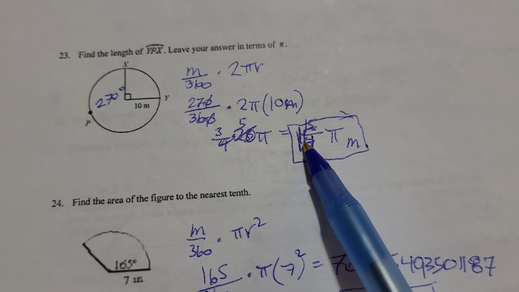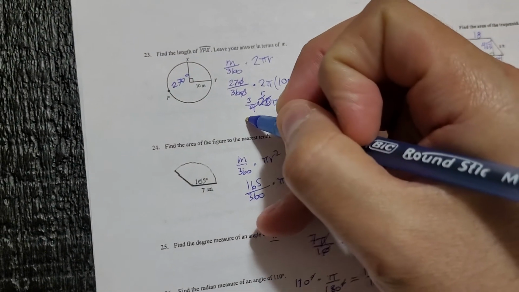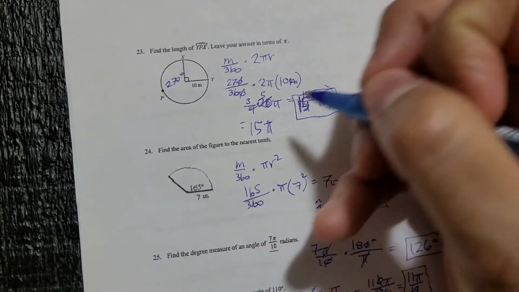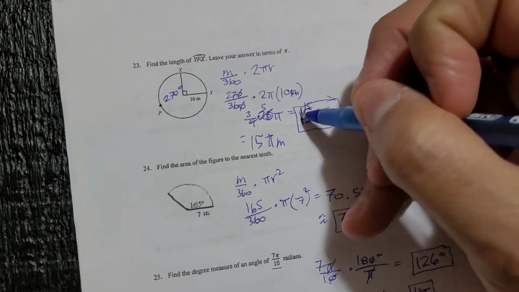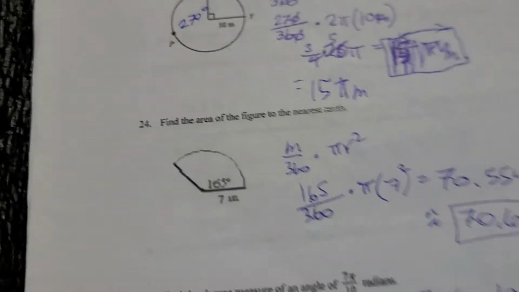This is very ugly. Let me do this again. This is just going to be 15 pi. That looks a little neater. And this was meters. See? Quick fix, 15 pi.